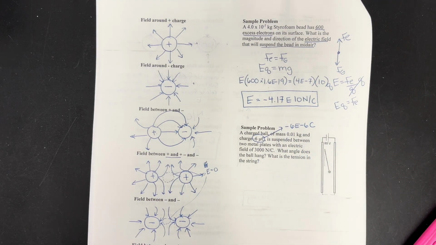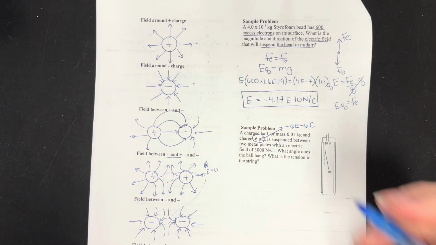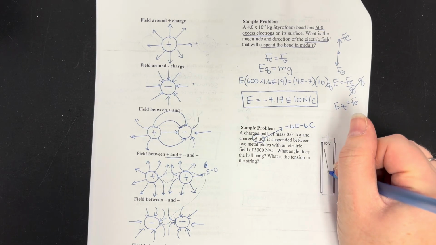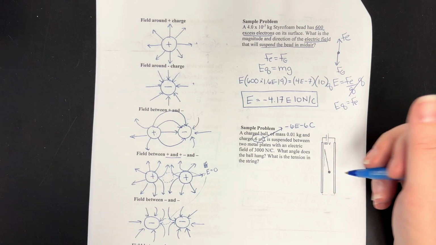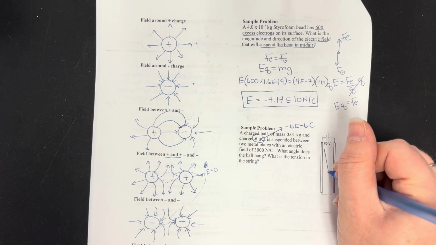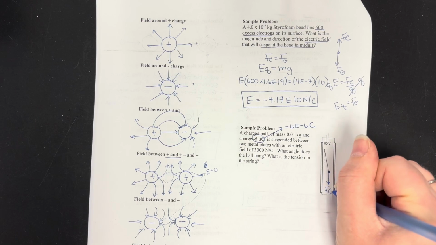A ball is suspended between two metal plates with an electric field of 300 newtons per coulomb. What angle does the ball hang at, and what is the tension in the string? Okay, well, let's take a look at what forces are acting. Hopefully you're saying to yourself, well, we've got gravity.